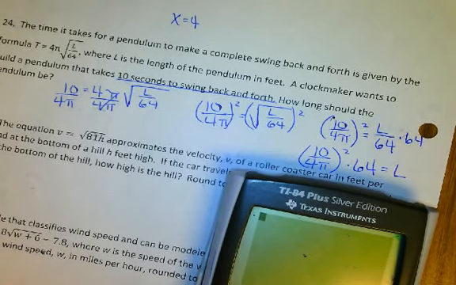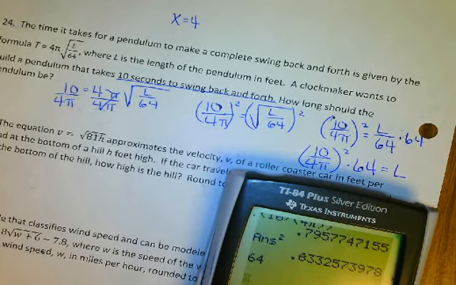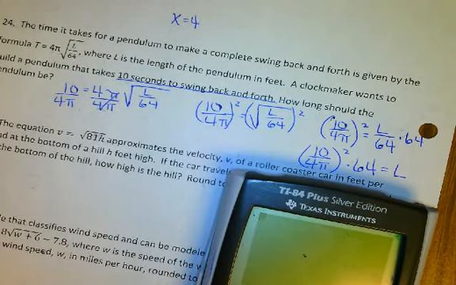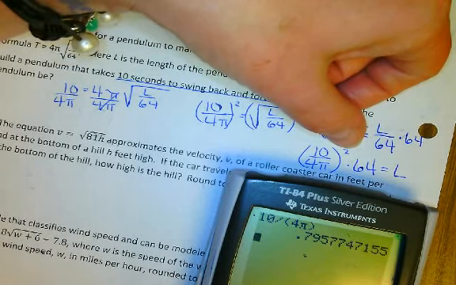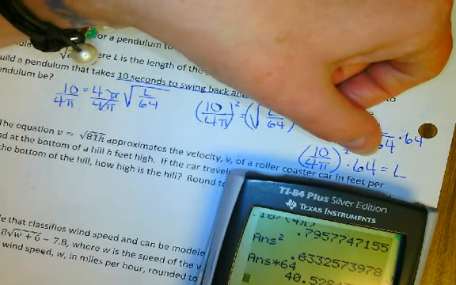Let me do this again. Something's not right. All right, so I'm going to do 10 divided by 4 pi, and then I'm going to square that, and then I'm going to multiply it by 64. Oh, whoops. Oh my goodness, y'all. Hold on. This is like a calculator issue. So 10 divided by 4 pi, you get that. And then I'm going to square it, and then I'm going to multiply it. And that's what you get.